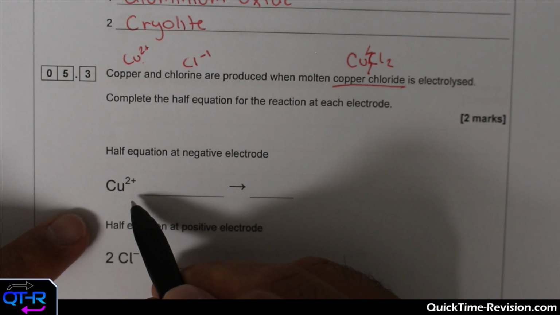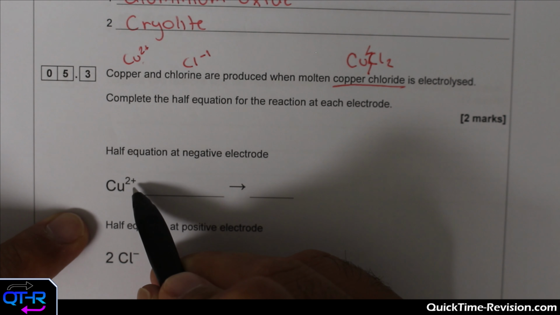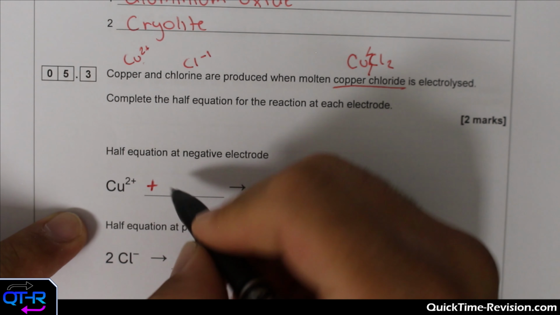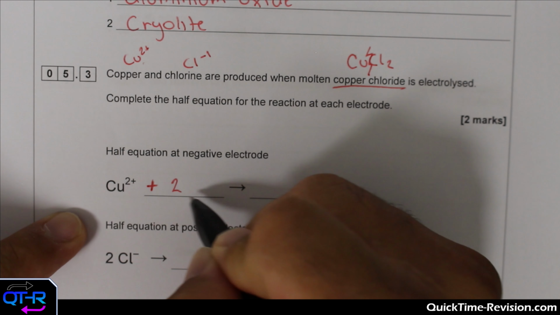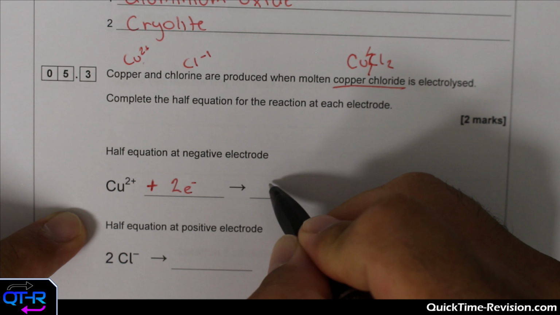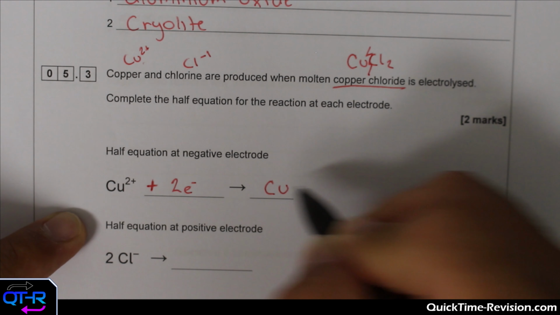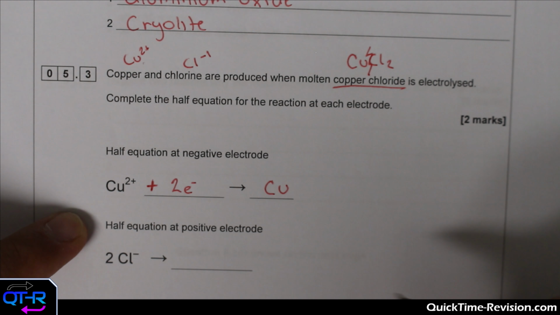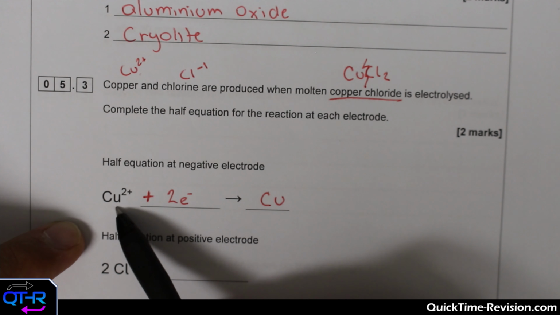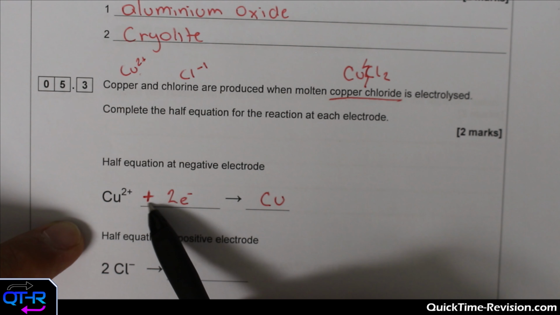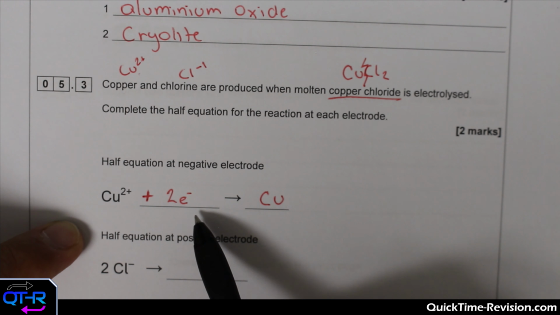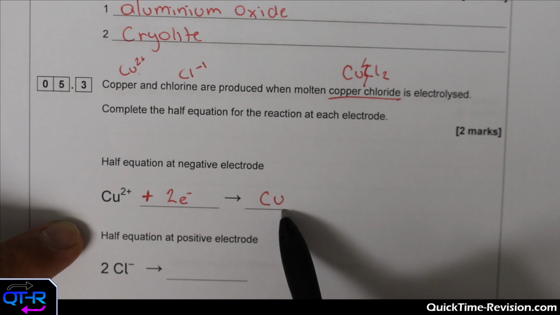So copper, if you had Cu2+ ions plus 2 more electrons, you will have copper back to normal, okay? So if the copper in copper chloride, which is Cu2+, gains the 2 electrons that it lost at the very beginning when the copper chloride was formed, it is going to go back to becoming normal copper.